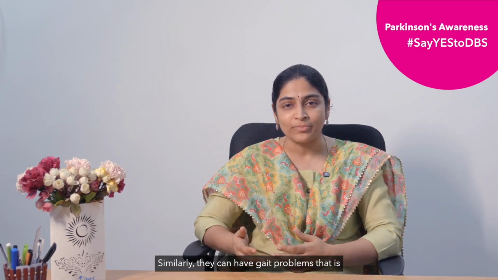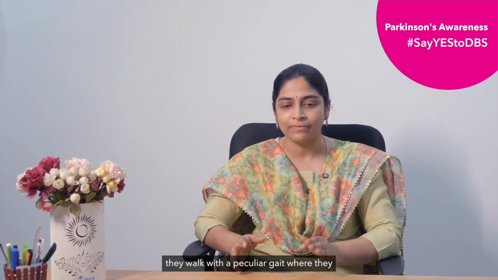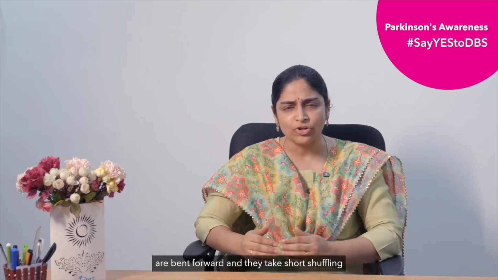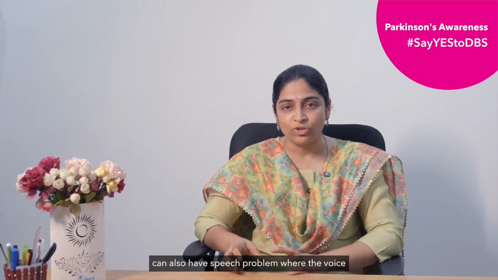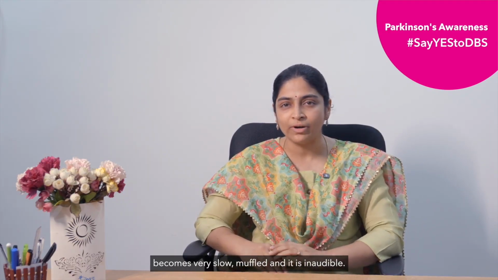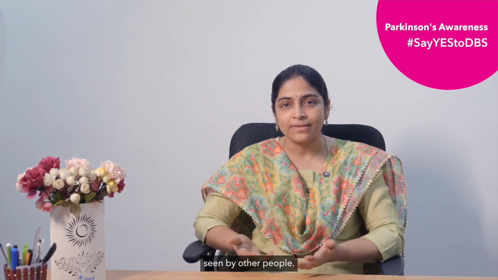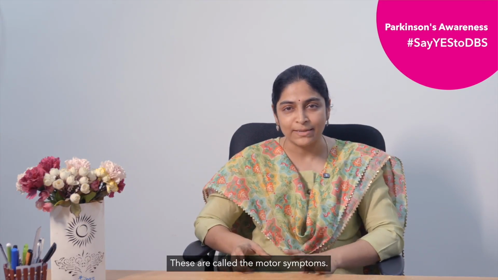Similarly, they can have gait problems, that is they walk with a peculiar gait where they are bent forward and they take short shuffling steps. There is a tendency to fall, and they can also have speech problem where the voice becomes very slow, muffled, and inaudible. So these are some symptoms which can be seen by other people. These are called the motor symptoms.